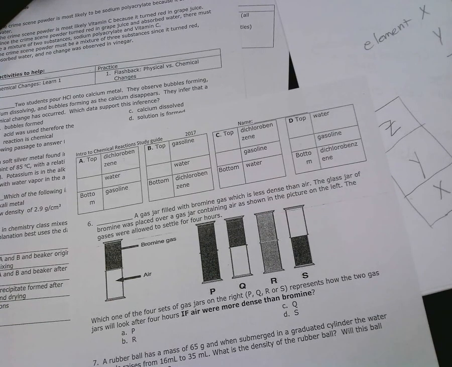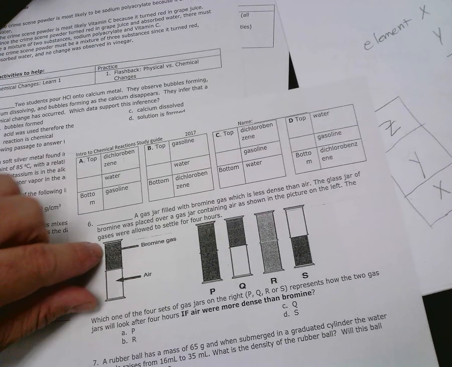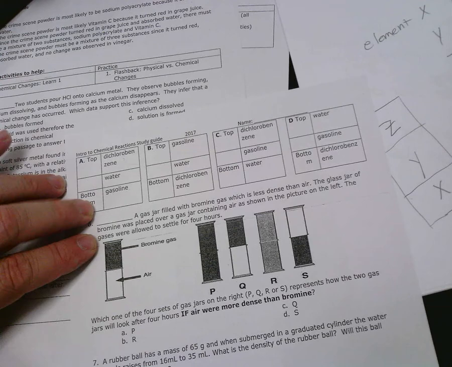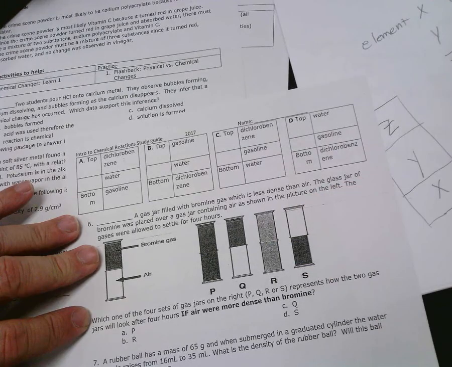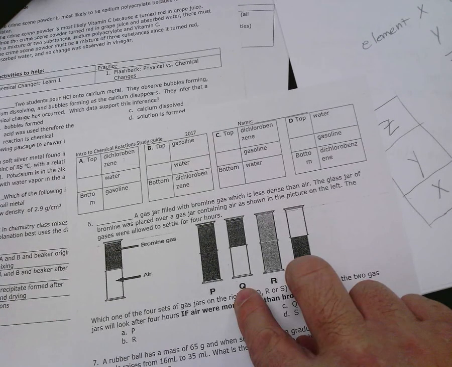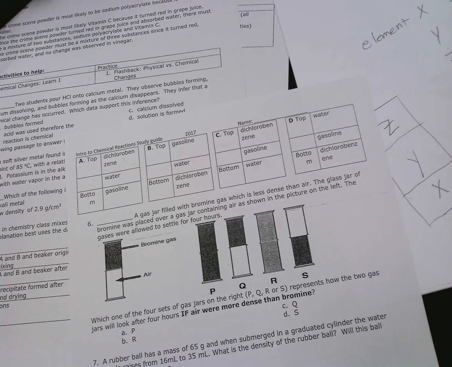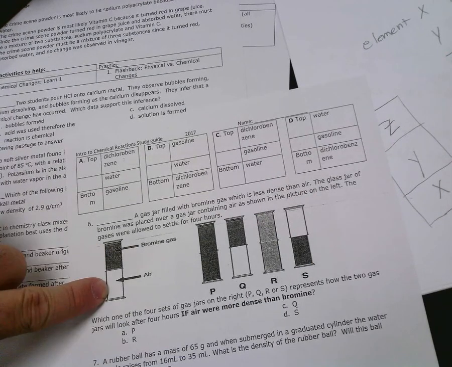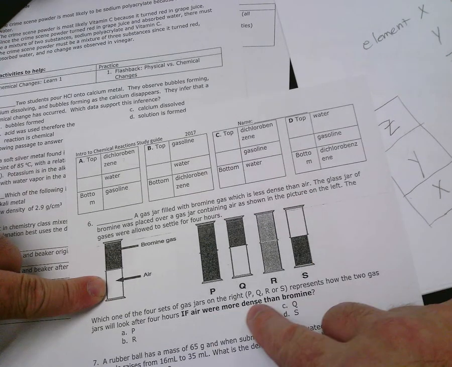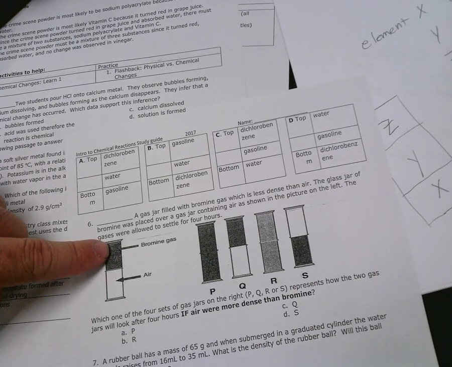Okay. So, no. I'm sorry. I've read the question wrong. They said, which of these 4 jars would it look like after 4 hours if air were more dense than bromine? So you're still looking at Q or S, but you're just saying if air were more dense than bromine. That's the same answer. Bromine gas is less dense than air. Which means that bromine gas is less dense than air. So Q or S? It's one of those 2.